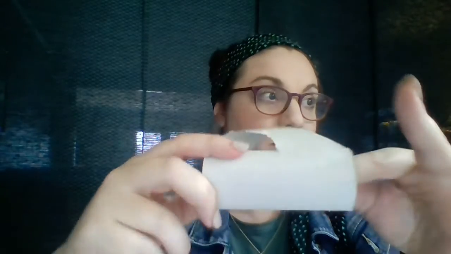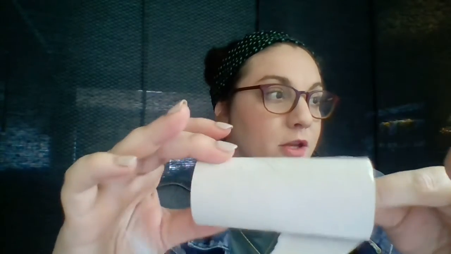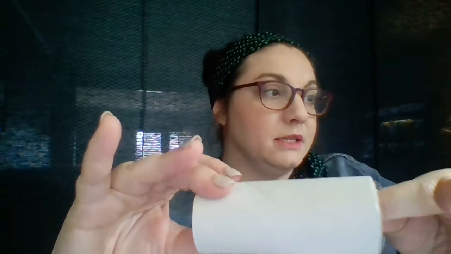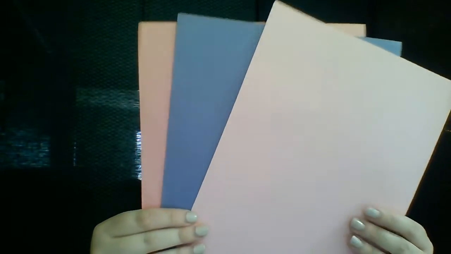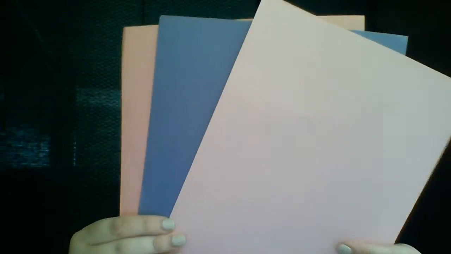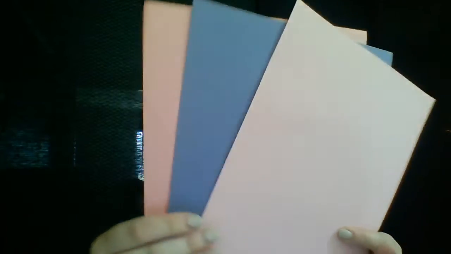If you pay attention to the toilet paper rolls, you can actually unwind them, and maybe you could use that to create something. We also have hard card stock that you can use to bend and mold and create, and construction paper.